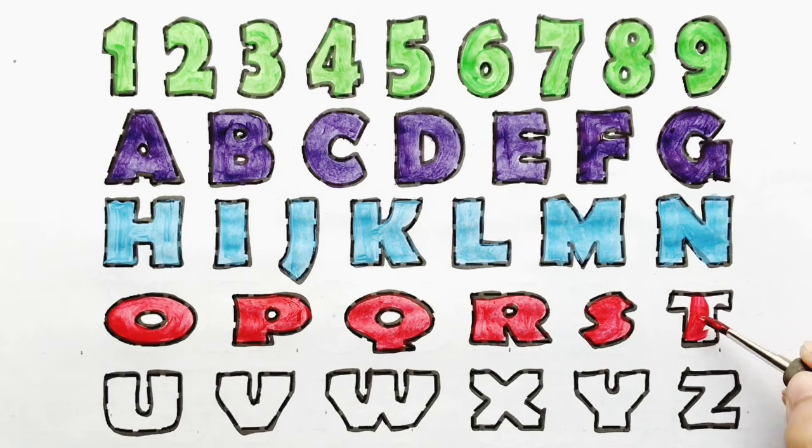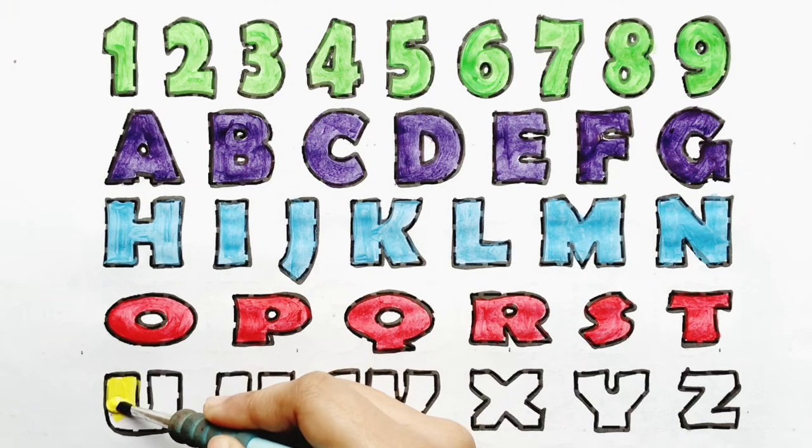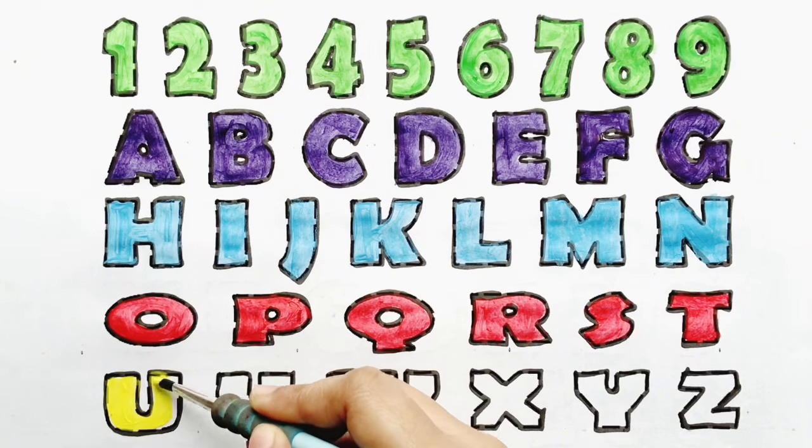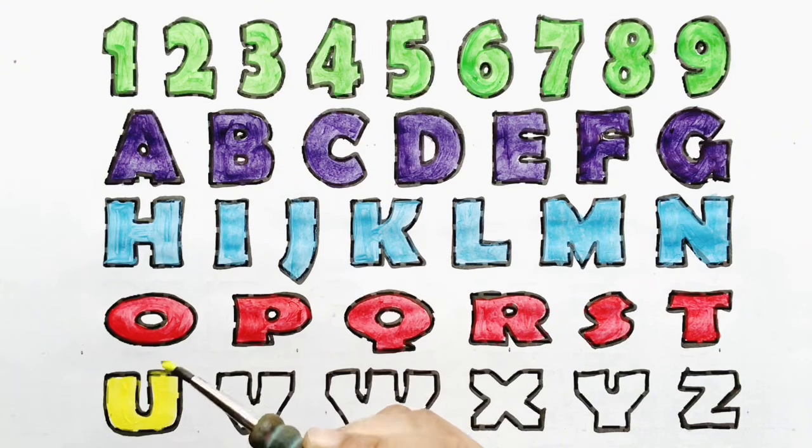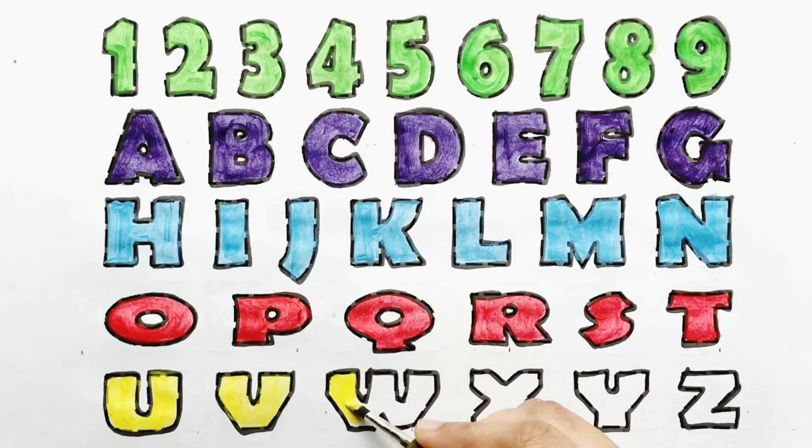T for tiger. Go! A, B, C, count the rhythm. And yellow color. U for unicorn. V for violin. A, B, C, count the rhythm and 1, 2, 3, we're singing all together. A, W for watermelon. The rhythm and 1, 2, 3, we're singing all together.